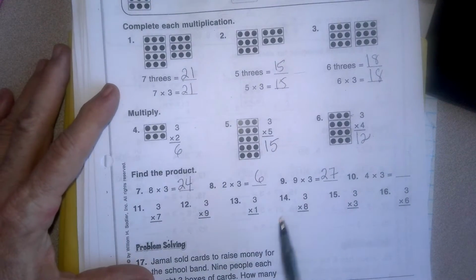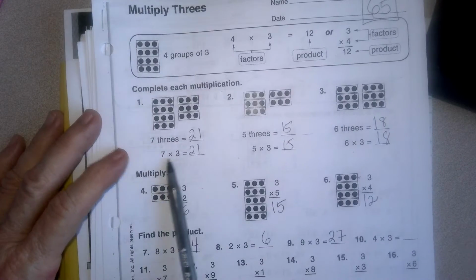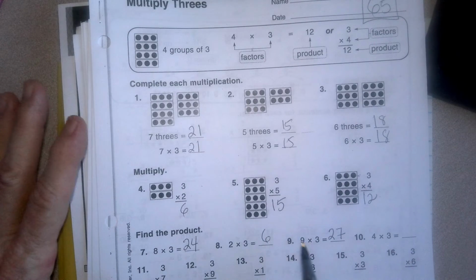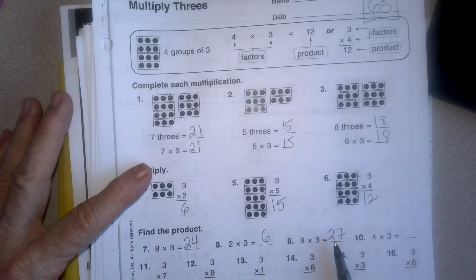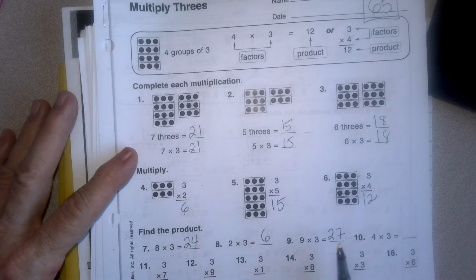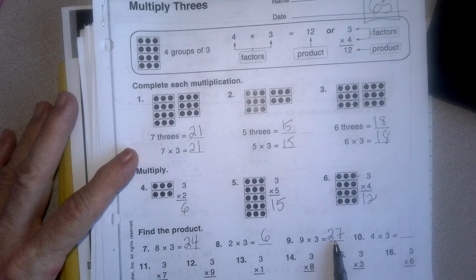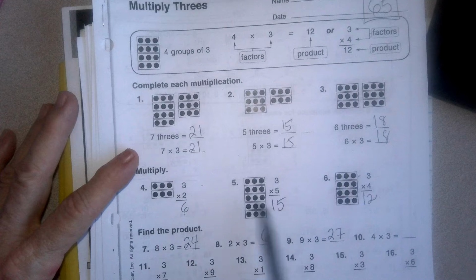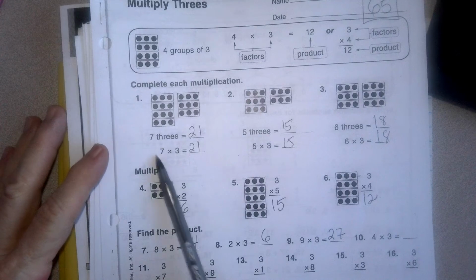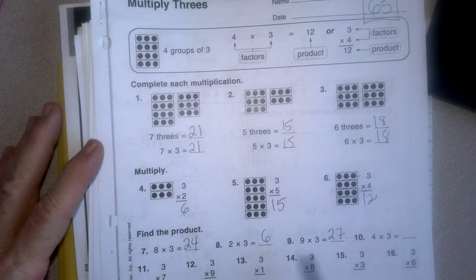When you look at, where is it? 3 times 7 and 3 times 9. The 3 times 7 and the 3 times 9 are in the 20s. One of them ends with a 1, and the 9 ends with a 7. So they're both odd numbers. Even numbers end with 0, 2, 4, 6, 8. But odd numbers are like 7, 5, 3, and so on.